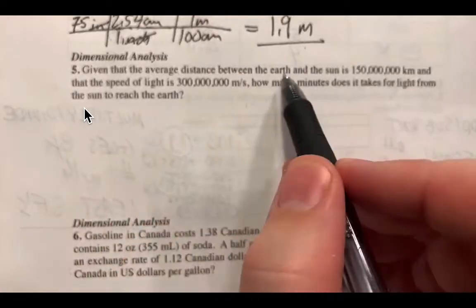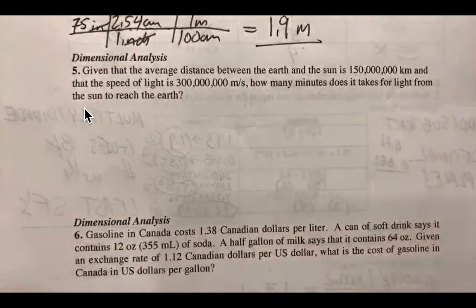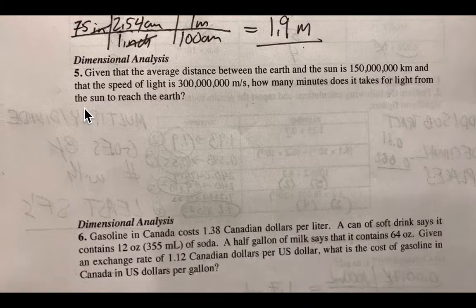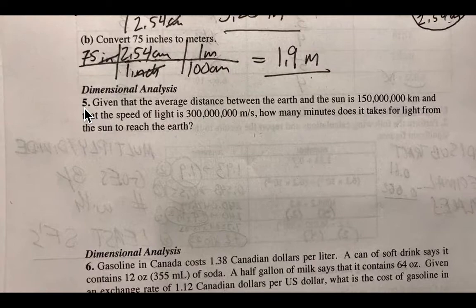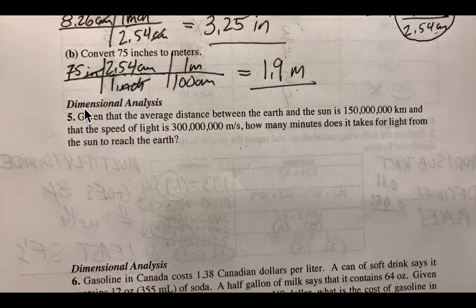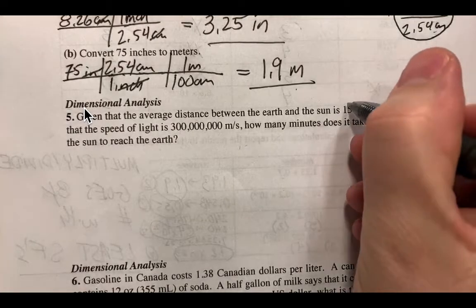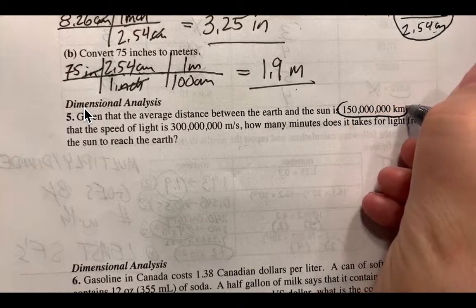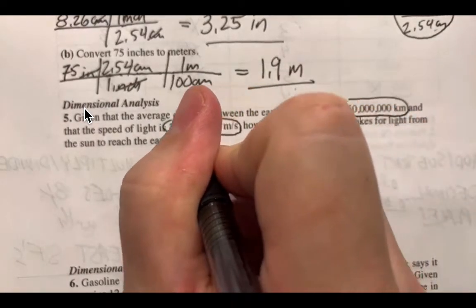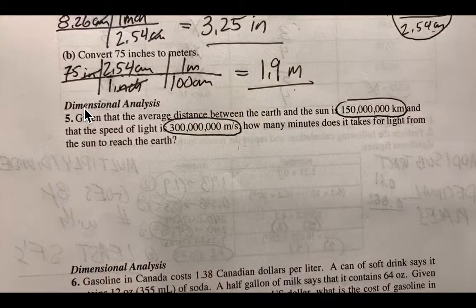So given the average distance between the Earth and the Sun is 150 million kilometers, and that the speed of light is 300 million meters per second, how many minutes does it take for light from the sun to reach the Earth? Okay, so you want to read into one of these dimensional analysis problems and see what the data is, and maybe circle it. Taking it on an exam, you would write it down.